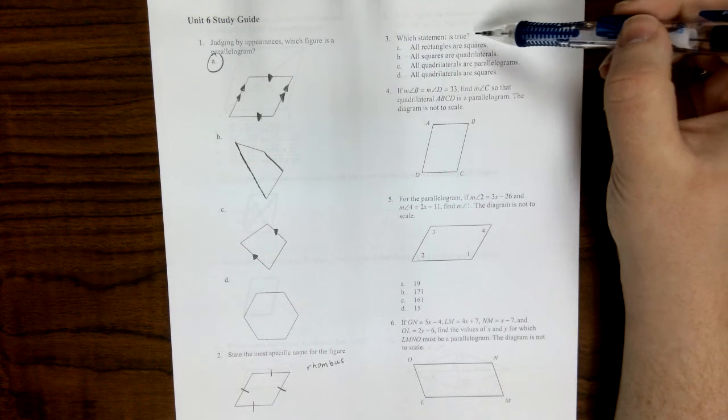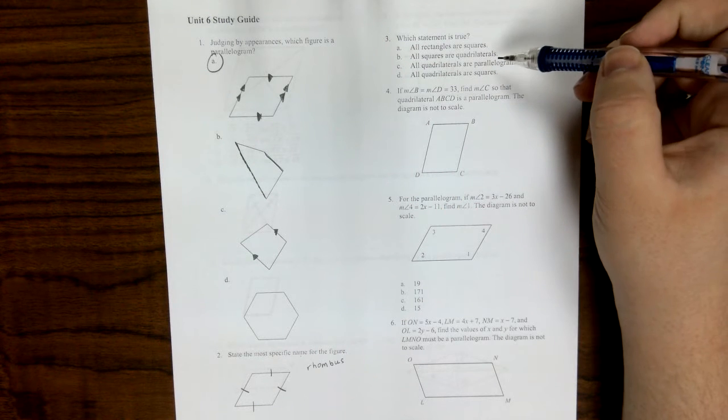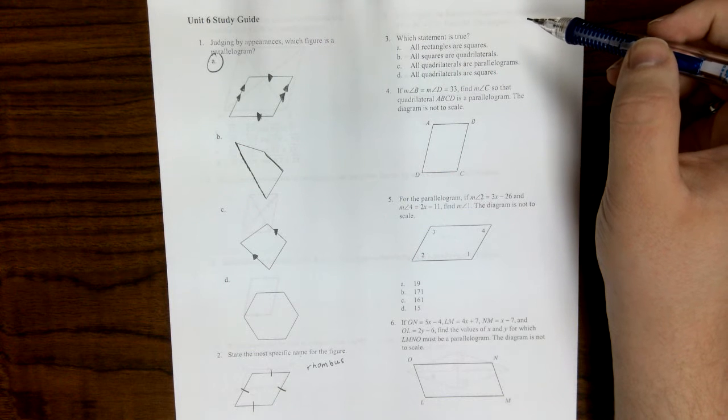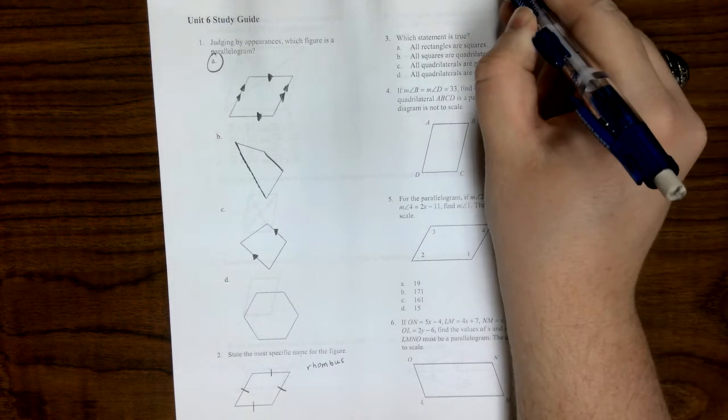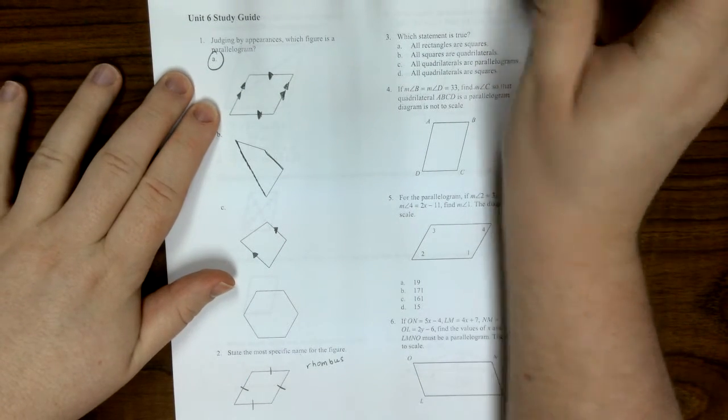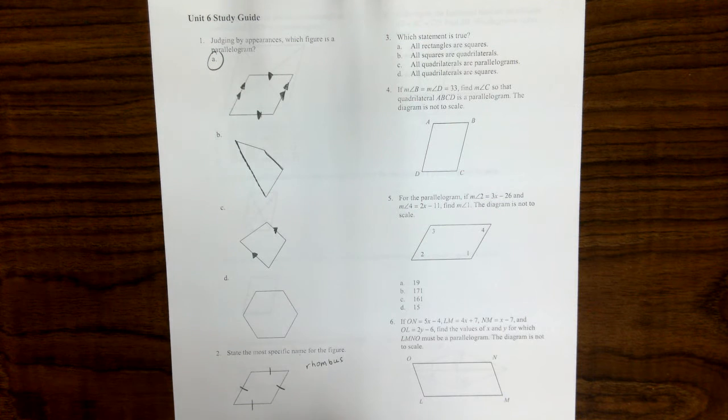Number three, which is true. So for this one, you're going to have to think about that chart that I gave you a couple weeks ago, about like it started with quad and then it worked its way down through all the shapes, how they're related. You have to kind of use that. It's also kind of a thought-provoking question. You have to sit and think about it for a minute.